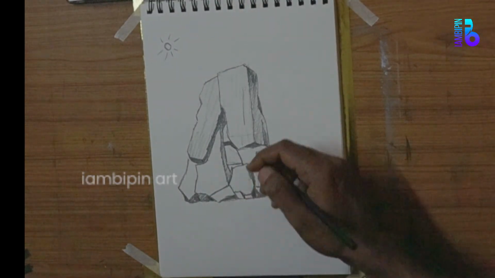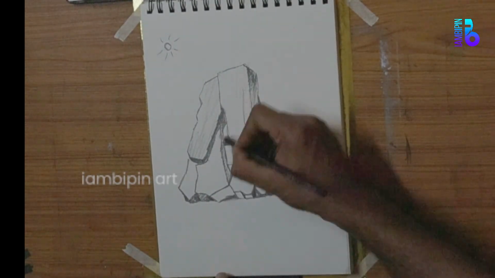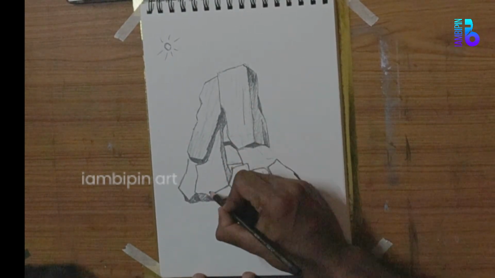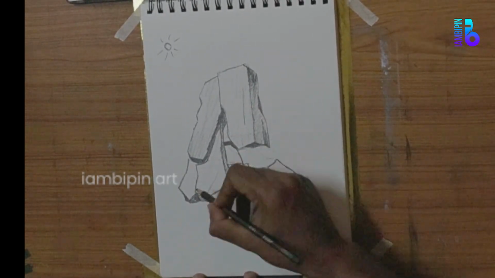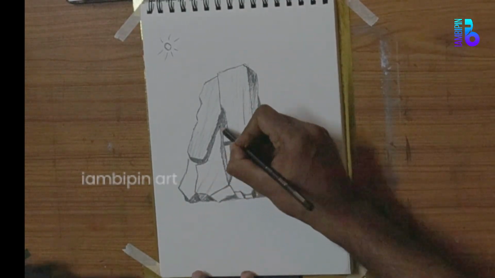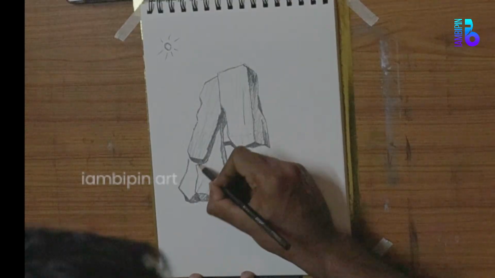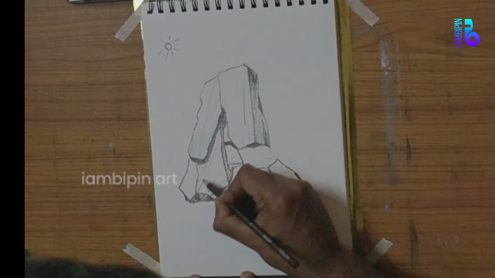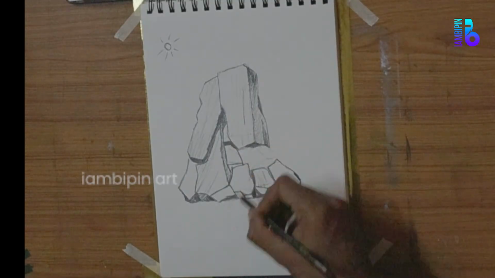Now I believe it's time for me to add more details to it. This is a hard stone, so it will have this jagged surface.